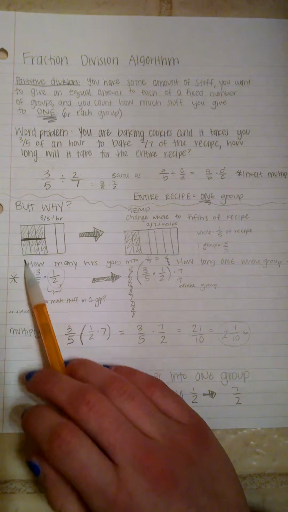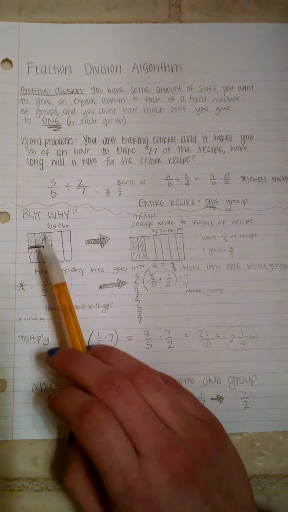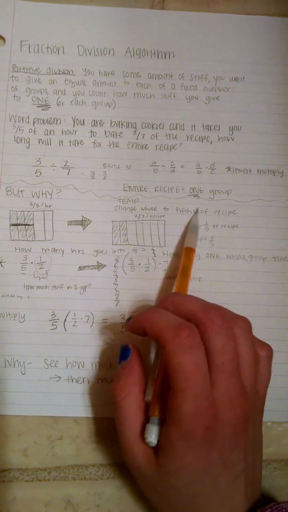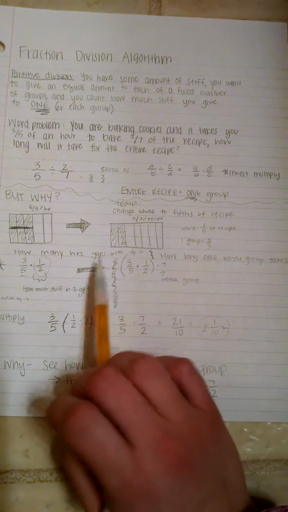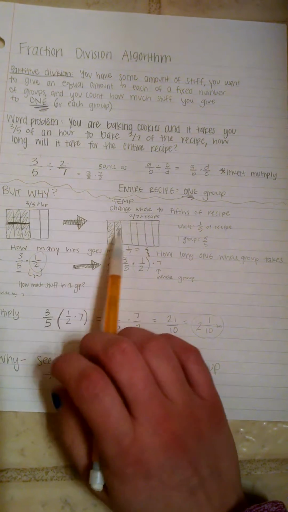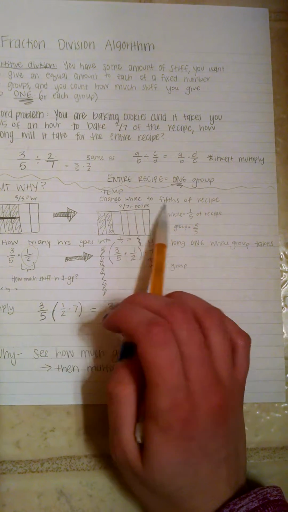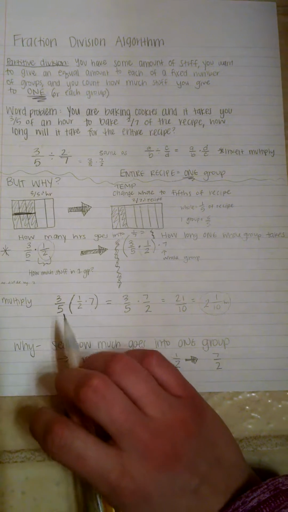So I drew out 3/5 of an hour. 1, 2, 3, 4, 5, and 3 is shaded. Now we want to temporarily change the whole to fifths of a recipe. So we have the 2/7 of the recipe. This is 3/5 of an hour, 2/7 of a recipe. So your whole is going to be 1/7 of the recipe, temporarily.